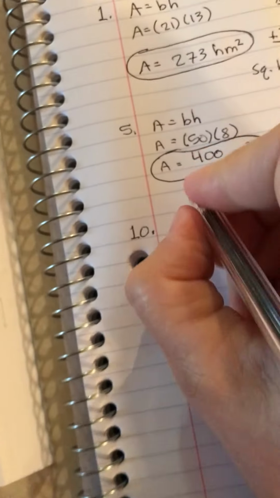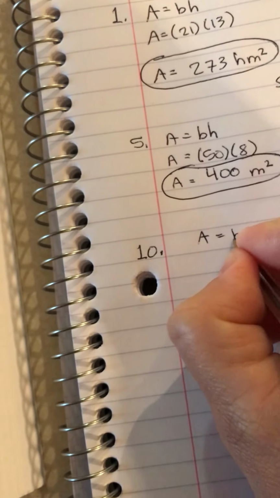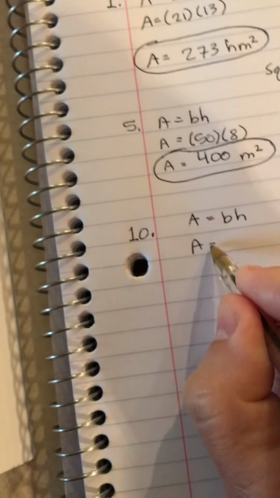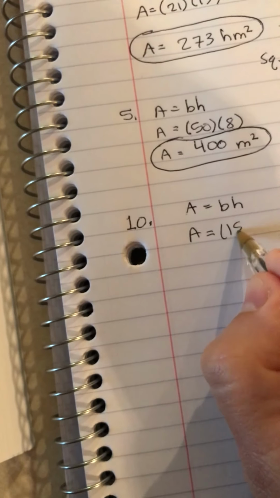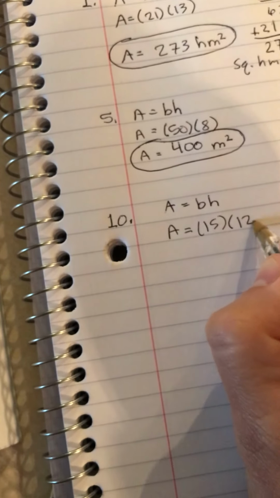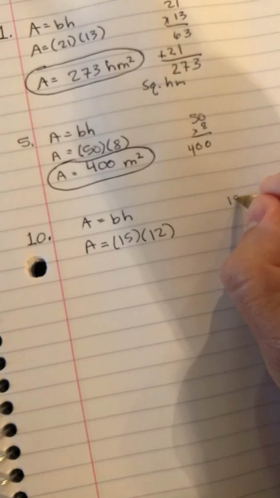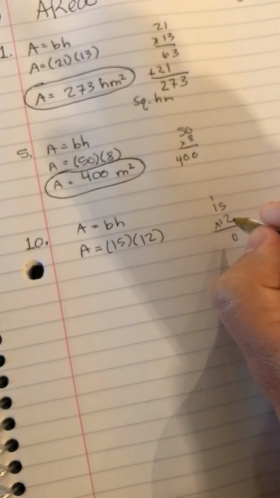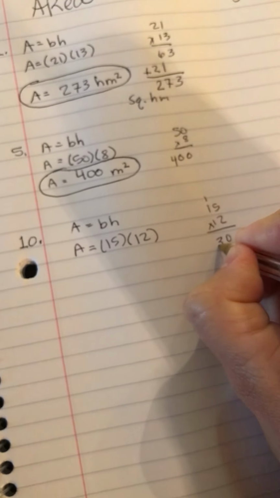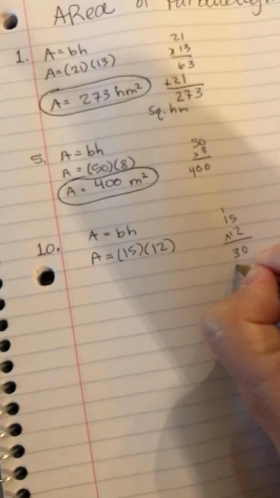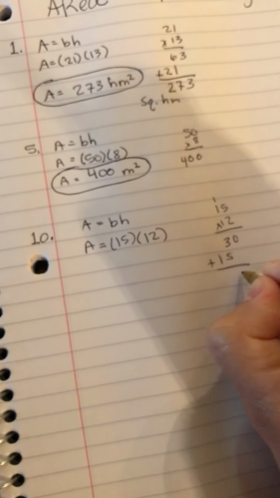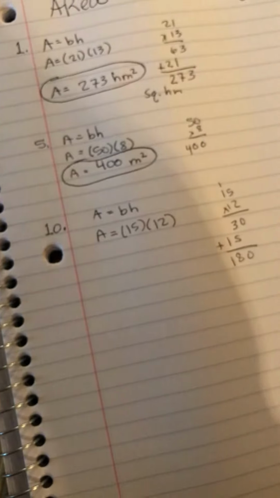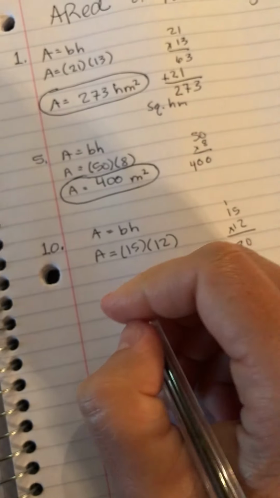So parallelogram, base times height. Area equals base times height. Area equals, the base is 15, and the height is 12. Okay, I'm going to have to do that over here. 2 times 5 is 10. 2 times 1 is 2 plus 1 is 3. 1 times 5 is 5. 1 times 1 is 1. Okay. Add it all together. 8, 1. So 180.